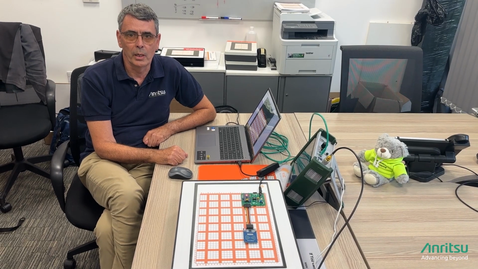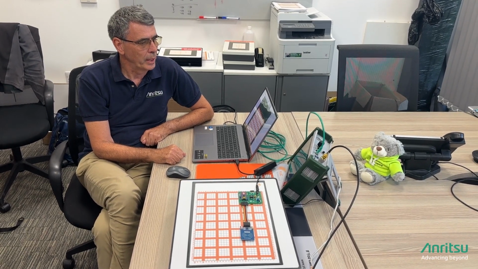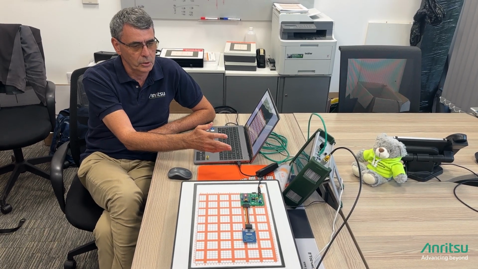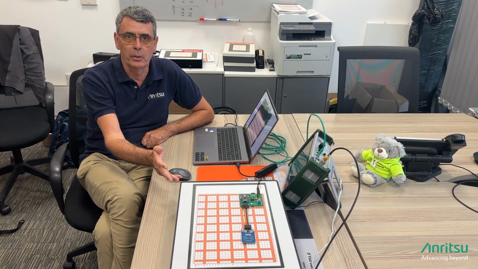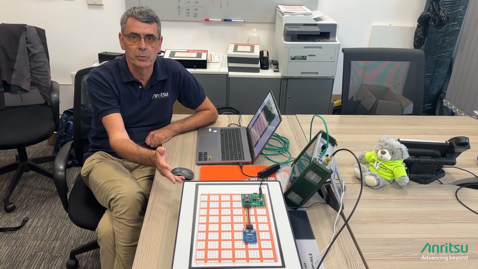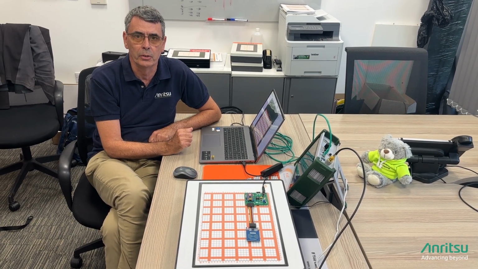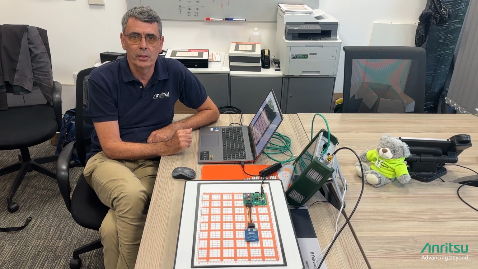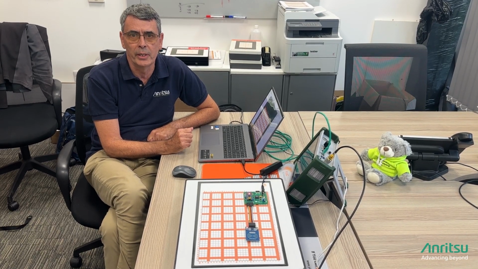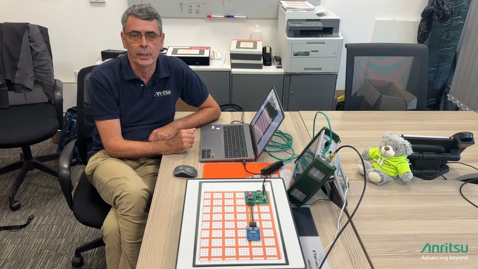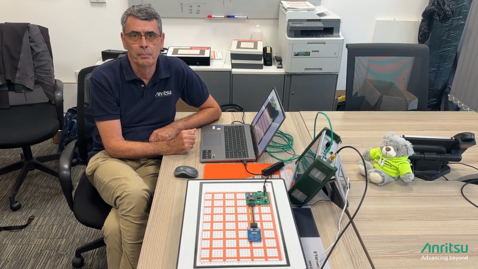Today I've come to Y.I.C Technology to show you how powerfully the Anritsu Fieldmaster Spectrum Analyzer combines with the Y.I.C Technology EMScanner and their software application to create a graphical display of the amount of EMC radiation even from the most complex mixed technology boards.